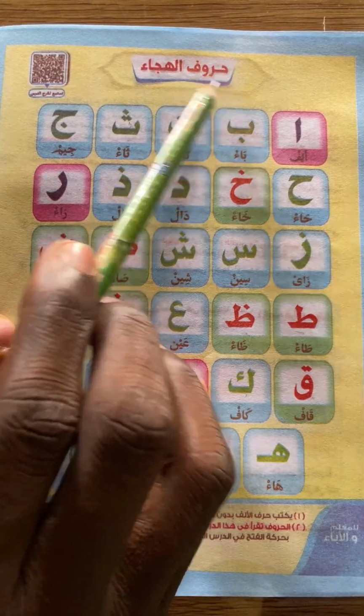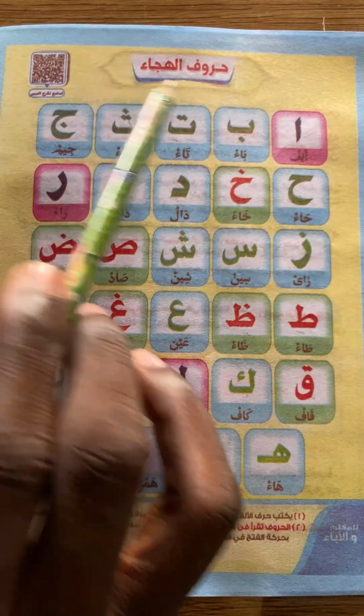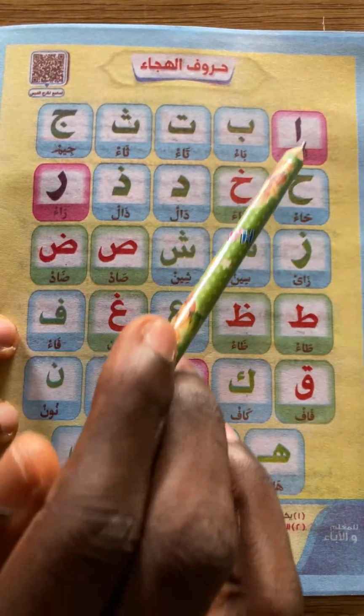Now, let us repeat this. Al-Huruf al-Hija'i, that is the Arabic alphabet.